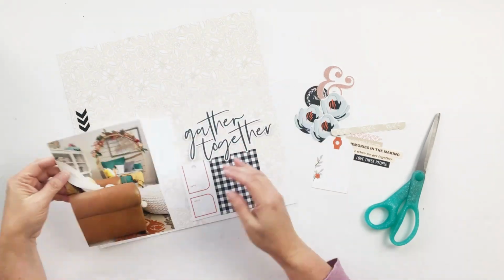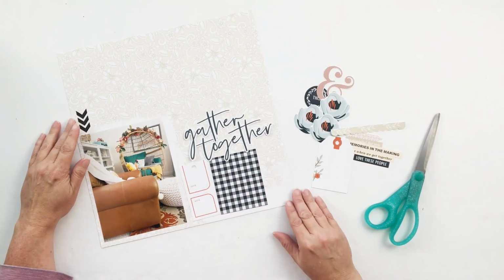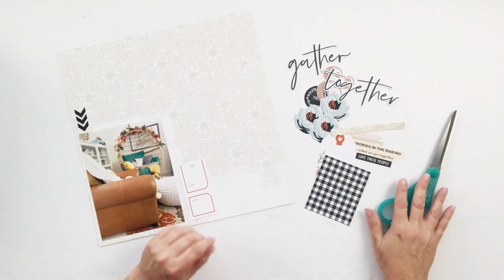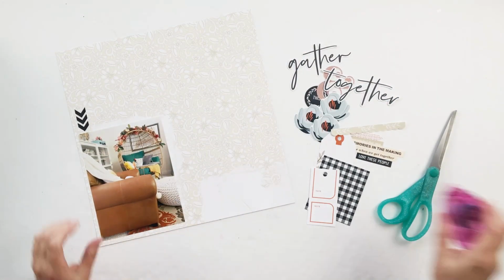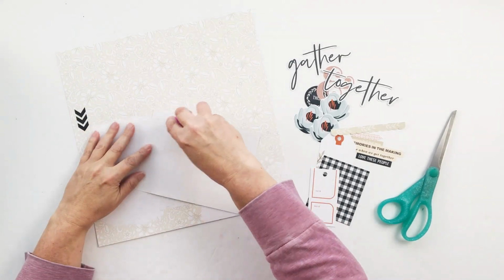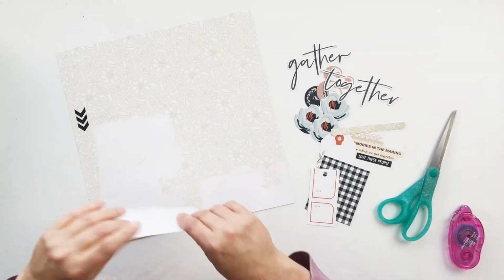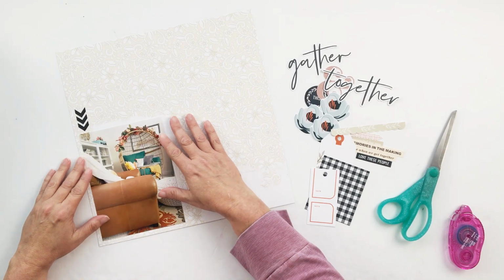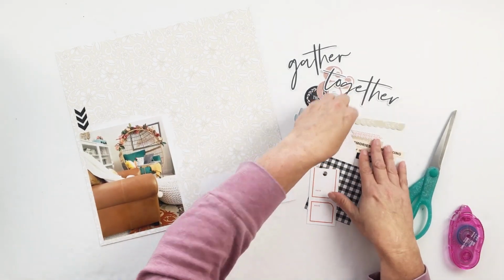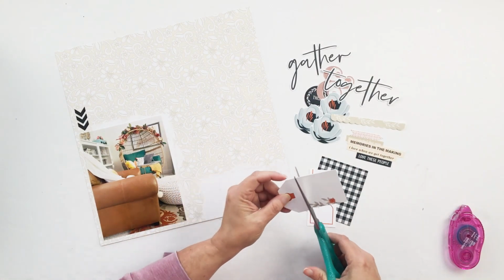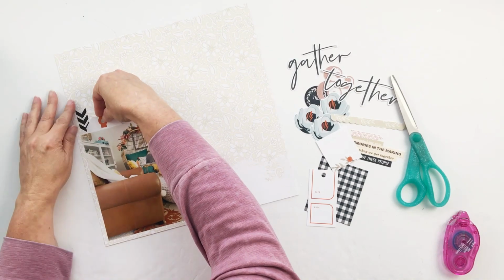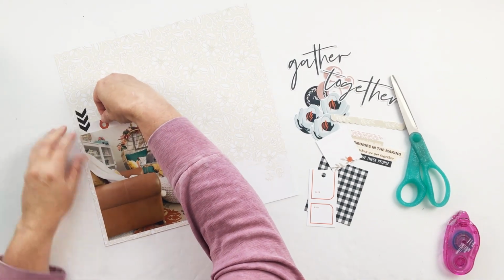What I thought I would work with today is a photo of our little nook here in our living room that we carved out last year while we were doing some redecorating in our home and just sort of changing the aesthetic. And so that's what I wanted to document in this layout today.